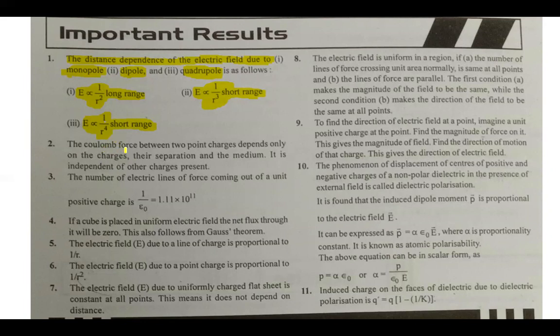Next, the Coulomb force between 2 point charges depends only on the charges, their separation and the medium. It is independent of other charges present. So it's very important. Right, so next is Coulomb force between 2 point charges depends only on the charges, their separation and the medium. It is independent of other charges present.